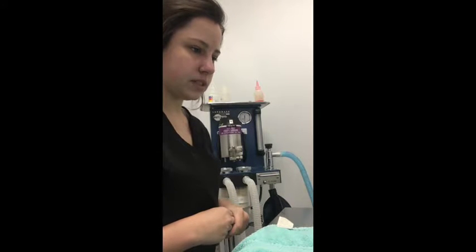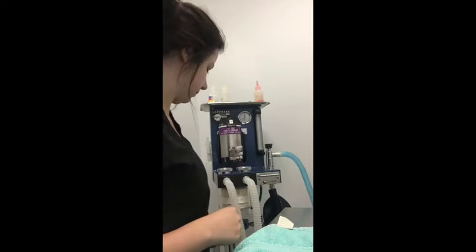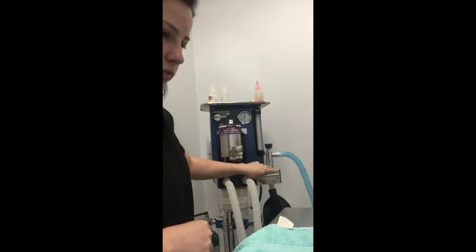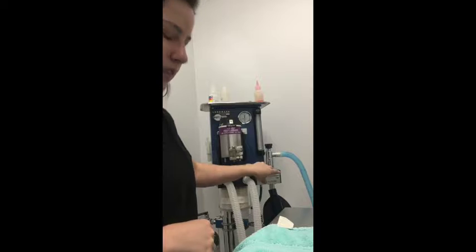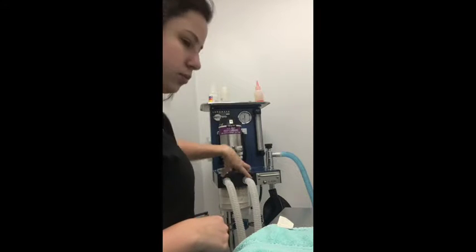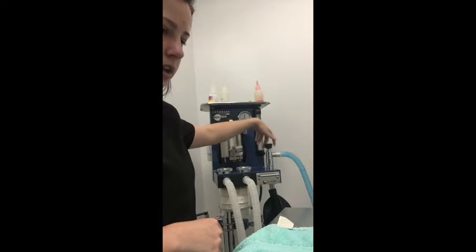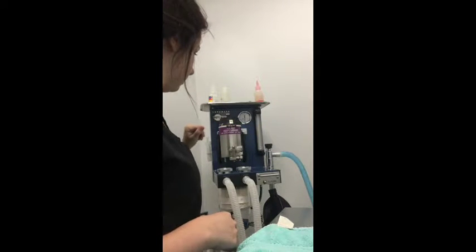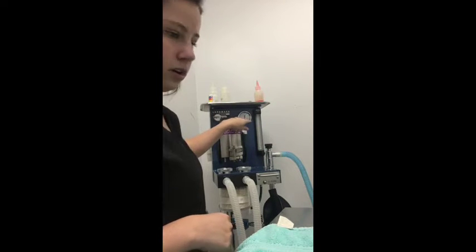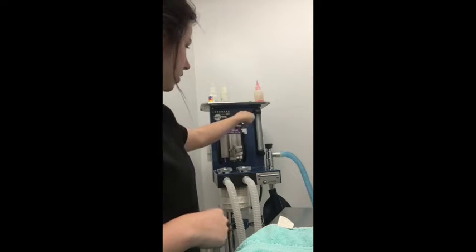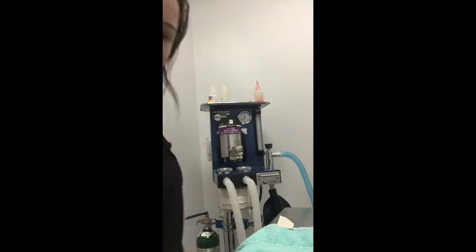Parts of the anesthetic machine are the, you've got the CO2 absorbent right here, you've got the O2 flush, the inspiratory and expiratory valves, you've got the pop-off valve right here, this is the O2 flow meter, and the O2 gauge right here, and then you've got the oxygen supply down here.